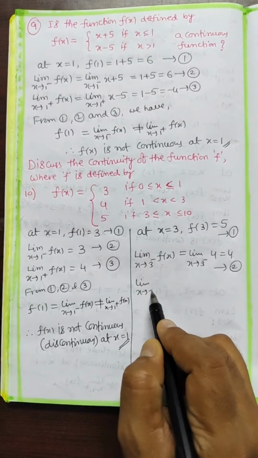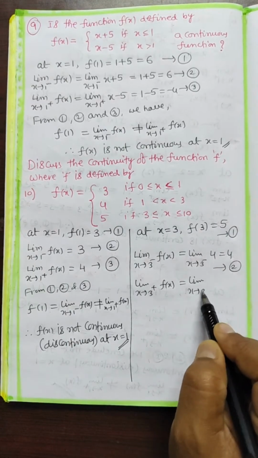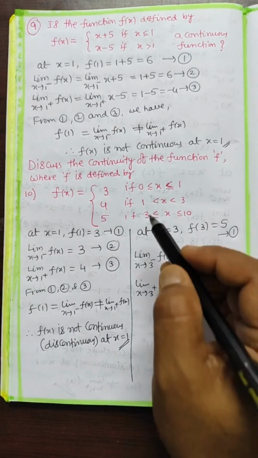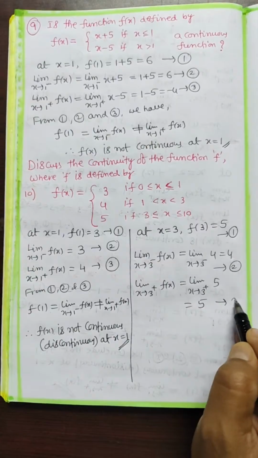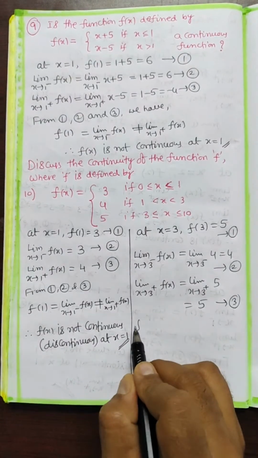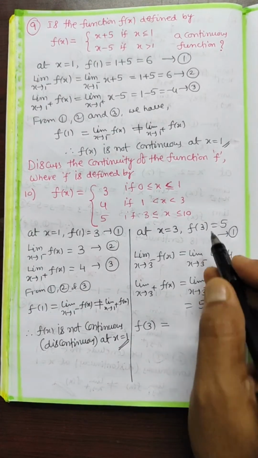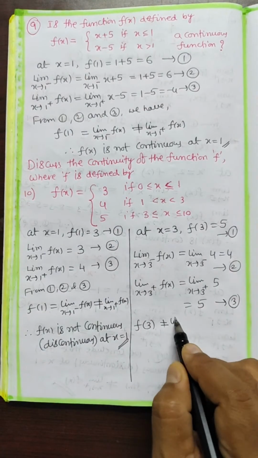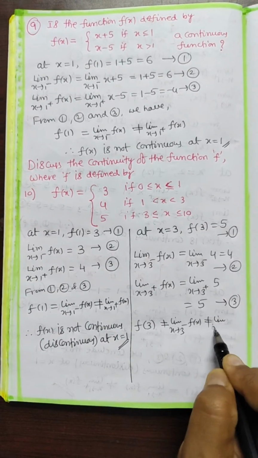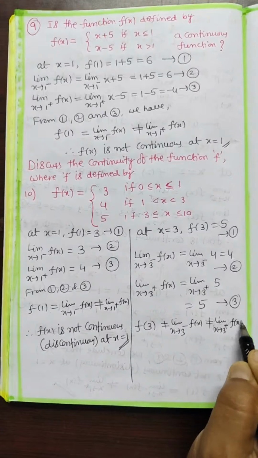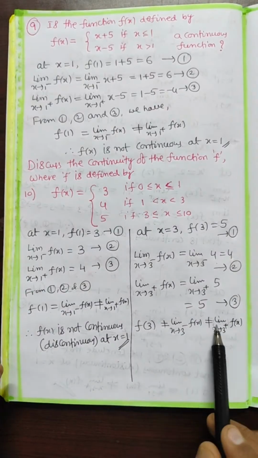Limit x tends to 3 plus f of x: x tends to 3 plus means x is greater than 3. The value is 5 only now, so the function value is 5, equation number 3. So f of 3 is not equal to limit x tends to 3 minus f of x, and the left hand limit is not equal to limit x tends to 3 plus f of x. These two are not equal, but this value is equal to this one.